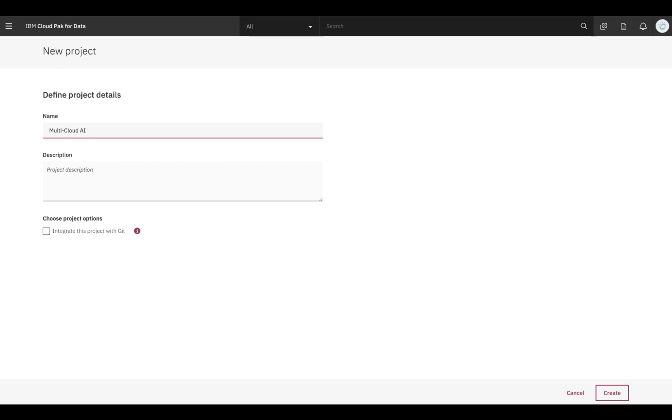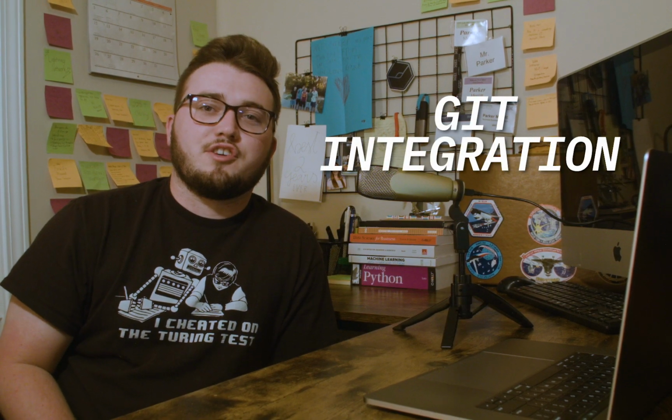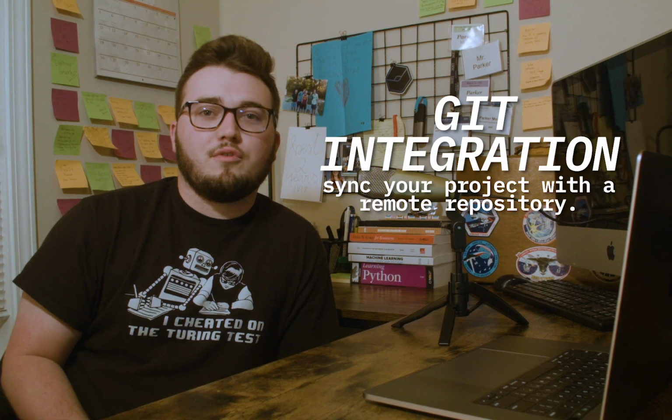Give your project a name and an optional description. Note that you can also integrate your project with the version control software Git. Integrating with Git allows you to sync your project with a remote repository, for example, GitHub, which is useful in a number of ways. From supporting collaboration with the broader data science community, to helping you more easily back up and share your project's assets, Git integration is a great feature for meeting all kinds of developer needs.